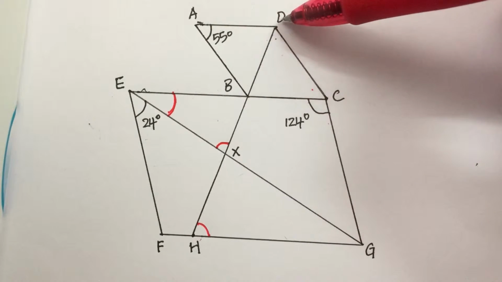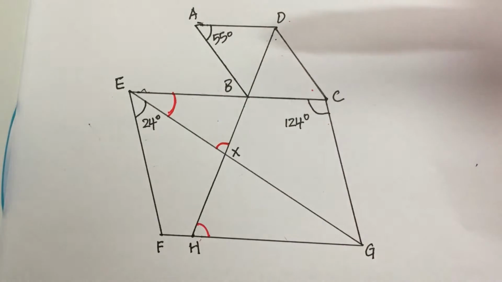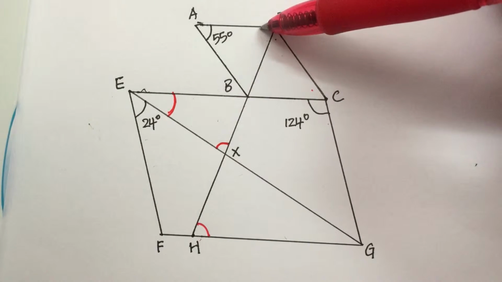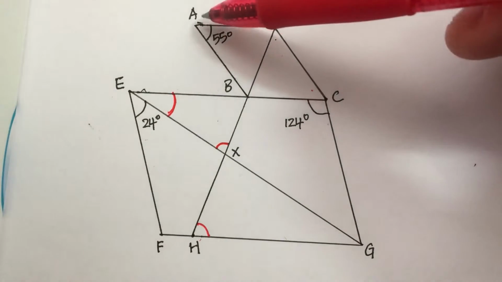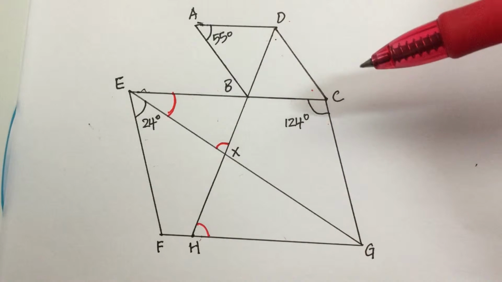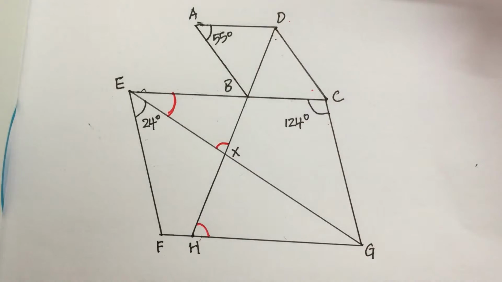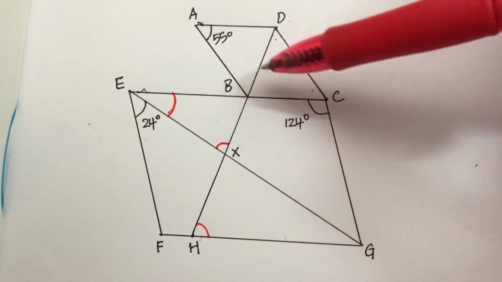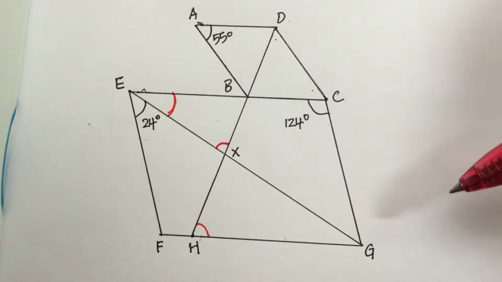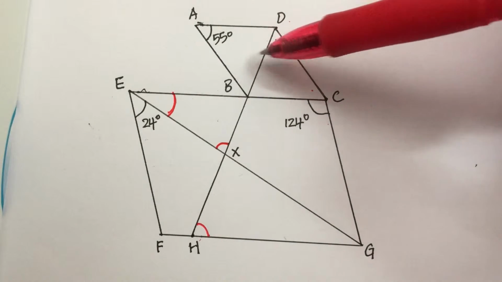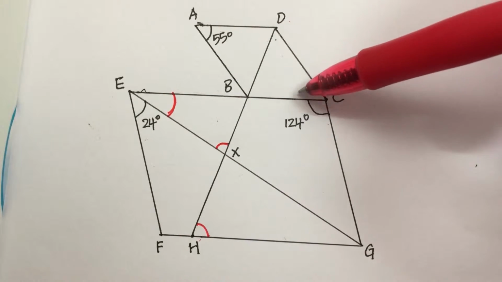Now, we are told that DB bisects angle ADC. So, this angle here will be the same as this angle. And since ABD is an isosceles triangle, we will be able to find these two angles. Similarly, triangle BCD is also an isosceles triangle. And because of the relationship between these two, therefore, angle here is 55 degrees.